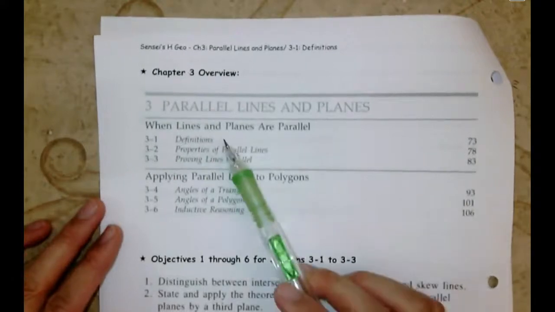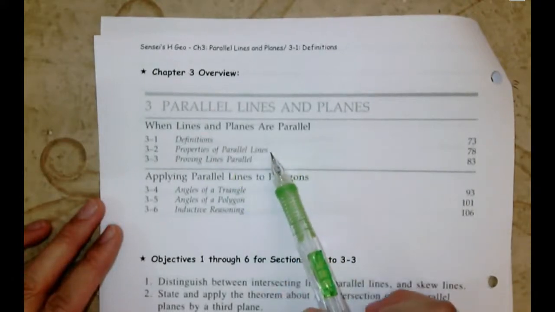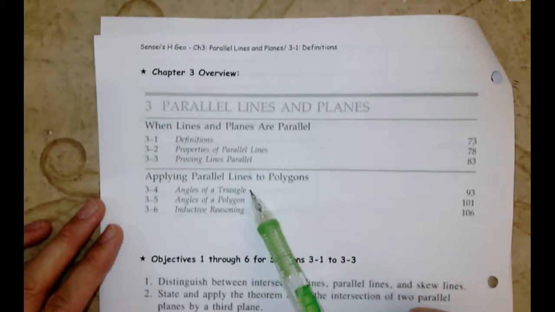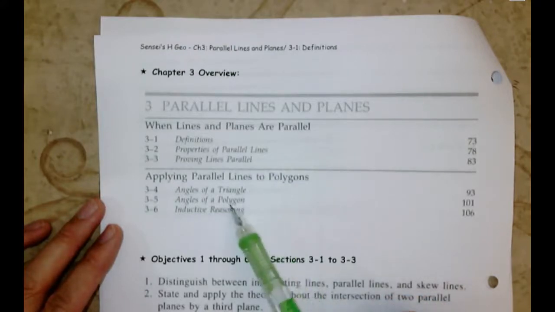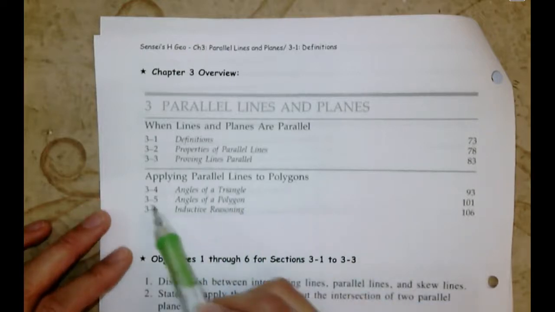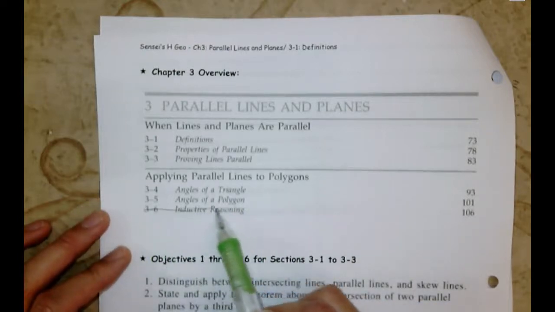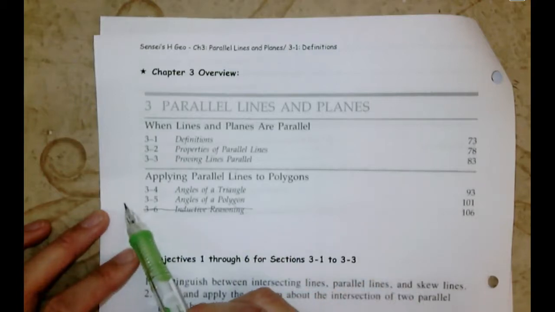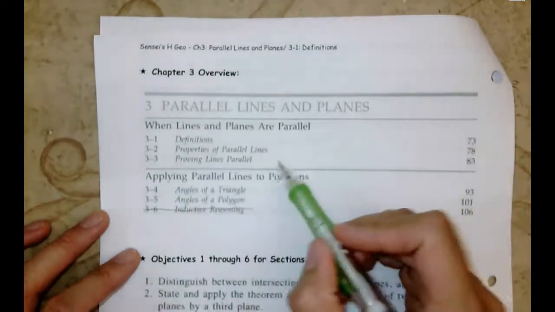We have definitions and properties of parallel lines, proving lines parallel, angles of a triangle and angles of a polygon. This is applying parallel lines to polygons. We are not doing 3-6, okay? And somewhere around here, we definitely have a quiz.